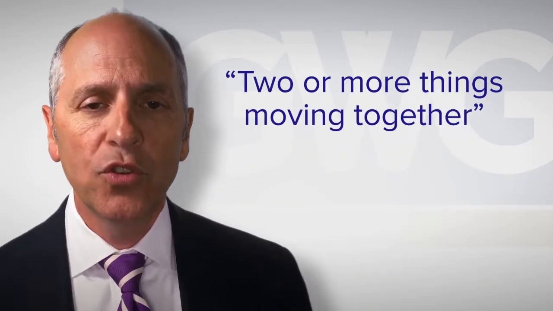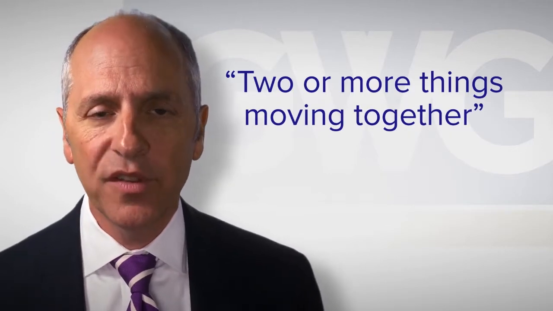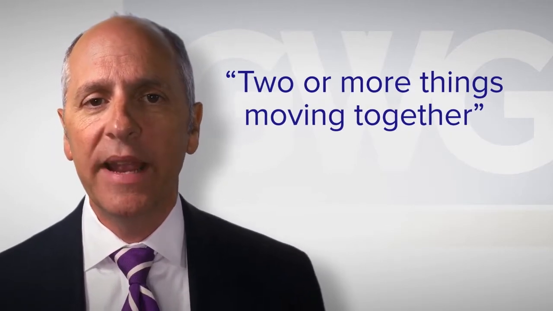So first of all, what is correlation? Correlation is simply the concept of two or more things moving together. So think of two investments that you might have. If those investments perform similarly in price over time, they would be considered to be correlated. So why is correlation important?